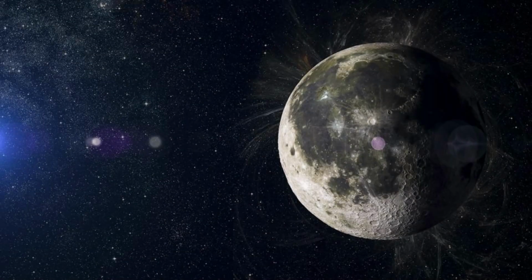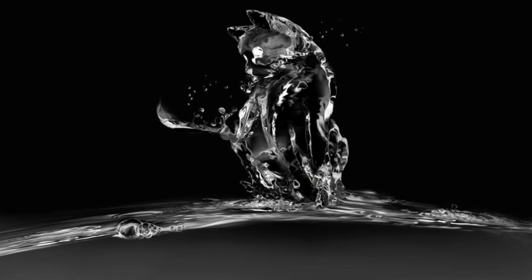The moon's formation was a wild cosmic dance, a massive collision, gravity's embrace, and a graceful moonwalk away from Earth. It's awe-inspiring to think about how our beautiful moon came to be.